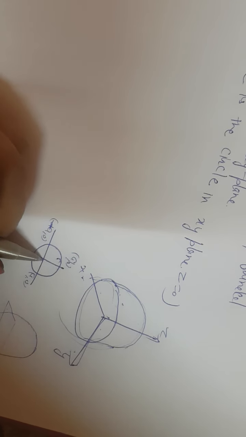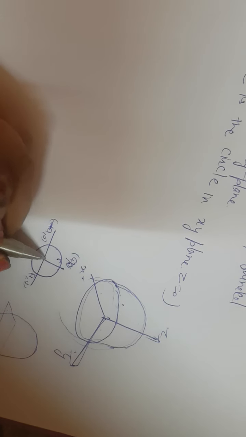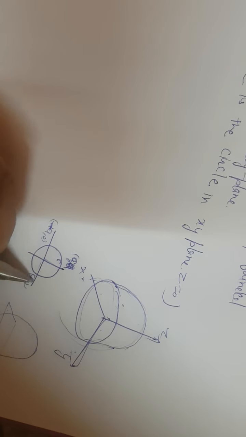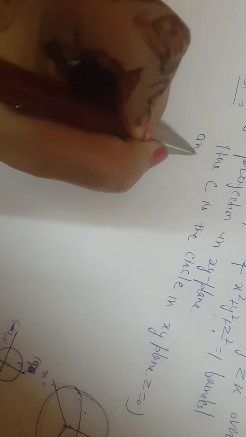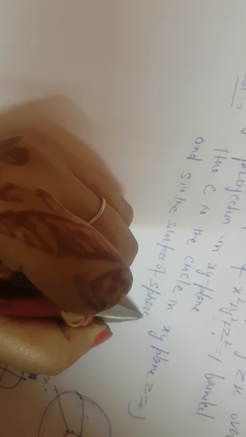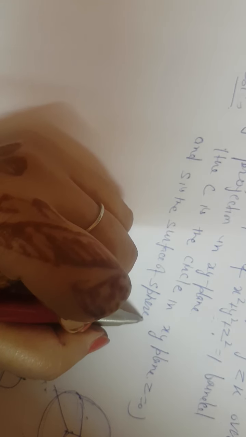So the point a, 0 is this, and 0, a is this. This is the radius of the circle. So C is nothing but a circle in the xy plane with z equal to 0, and S is the surface of the sphere. S is given to you, that is the surface of the sphere.